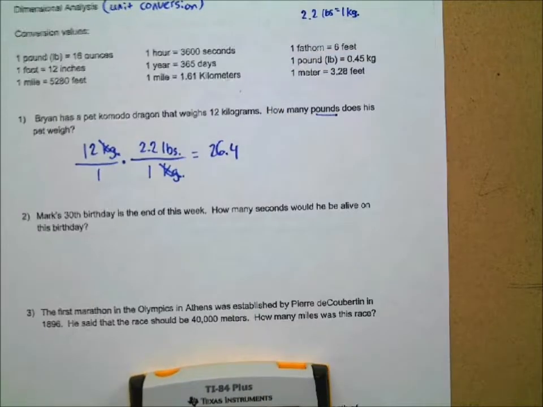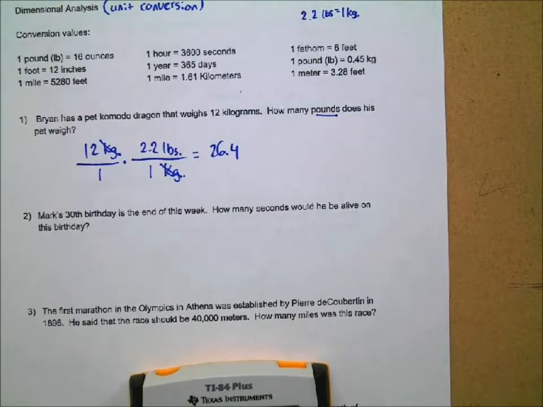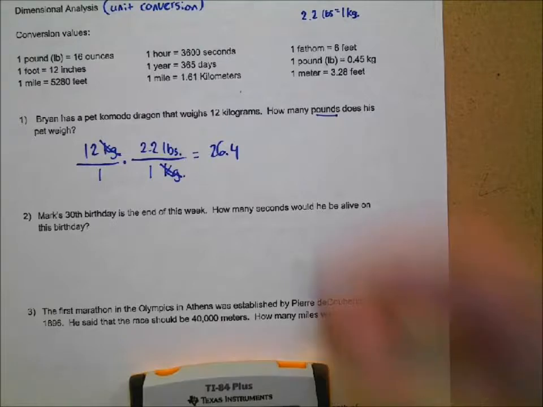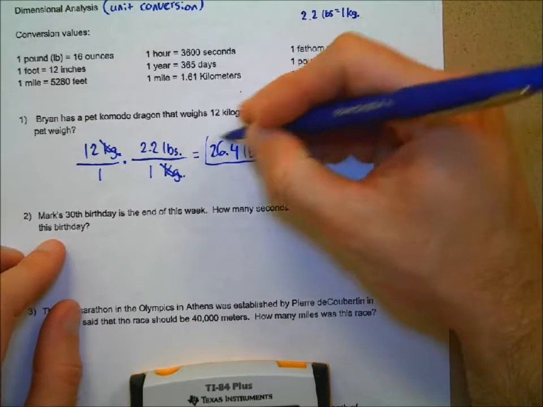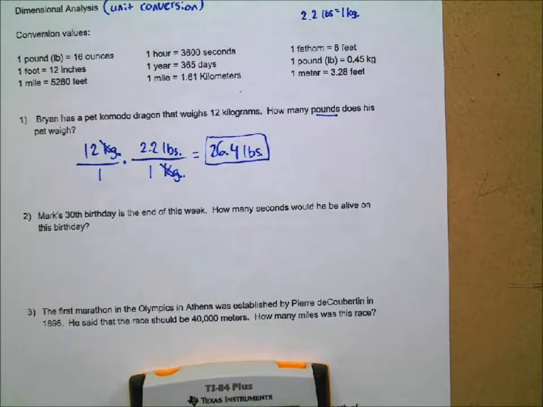Since our kilograms canceled out, what's our new label? What's our new unit here? That didn't cancel out. Pounds, right? Okay, pounds. LBS. But we could have done it without knowing the 2.2 pounds, just with the information up there.